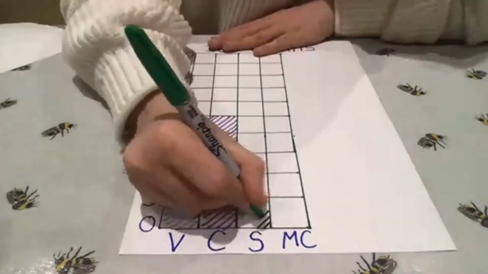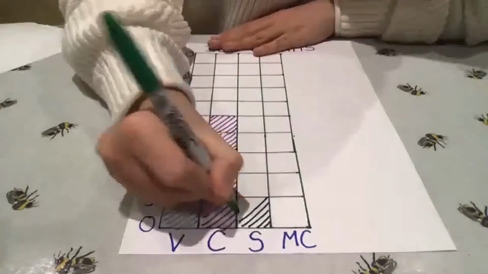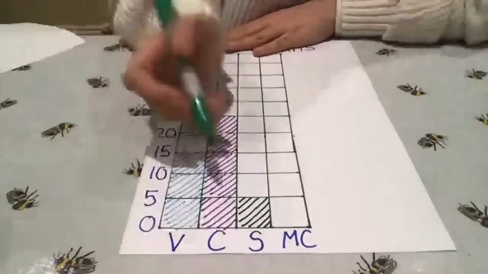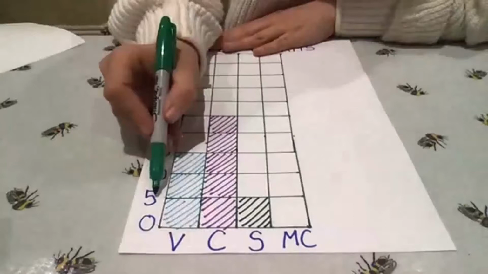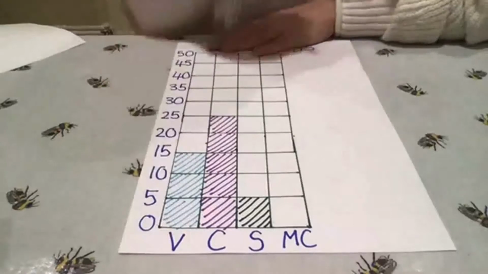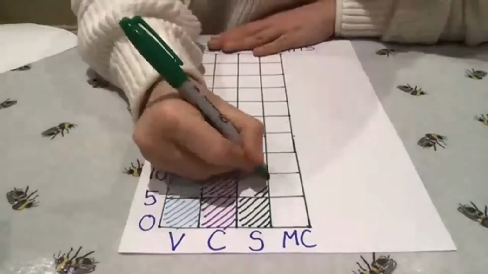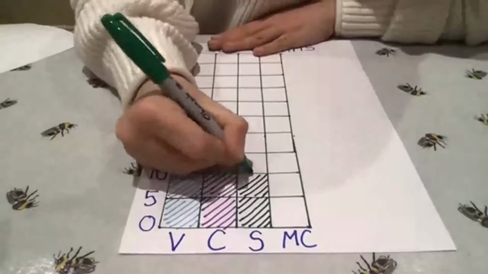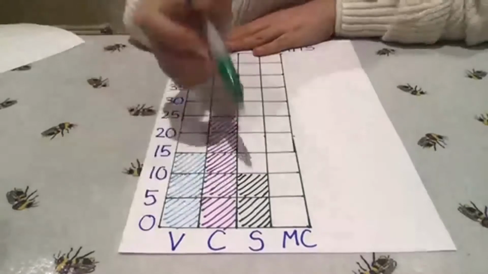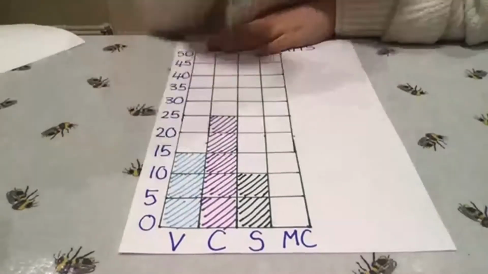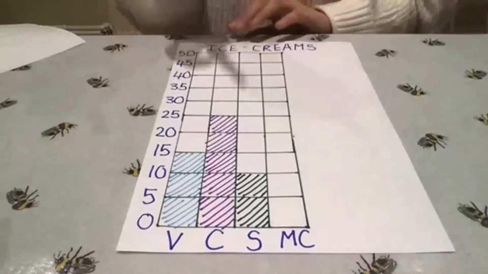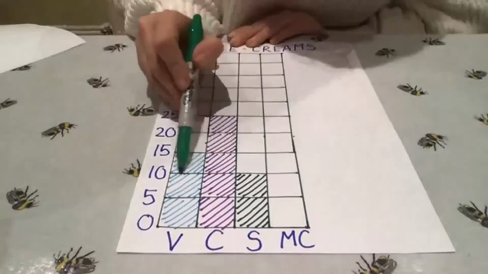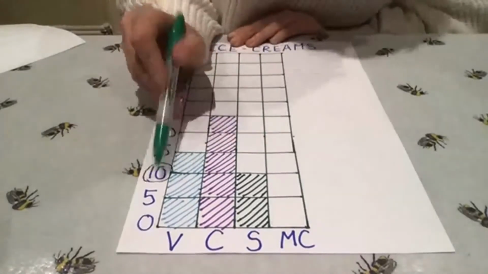So if I colour in my first one, that will give me 5 strawberry ice creams. And if I colour in my second one, that will give me 10 strawberry ice creams, because if I put my finger there and move across, I get to 10.